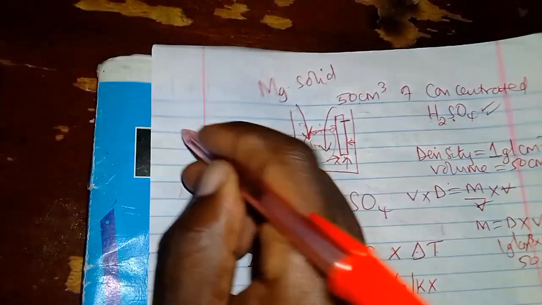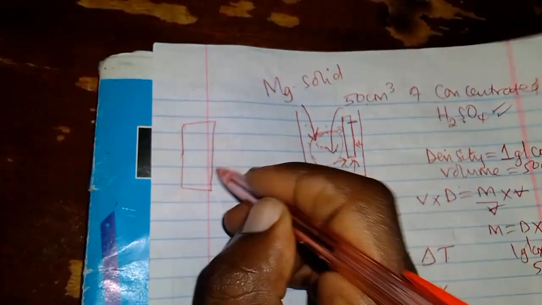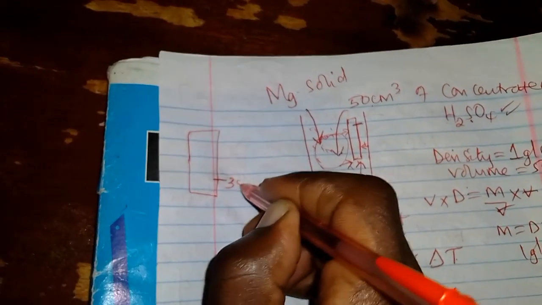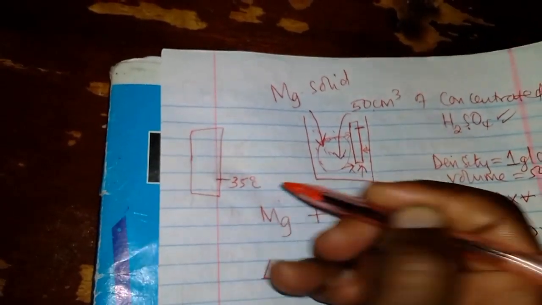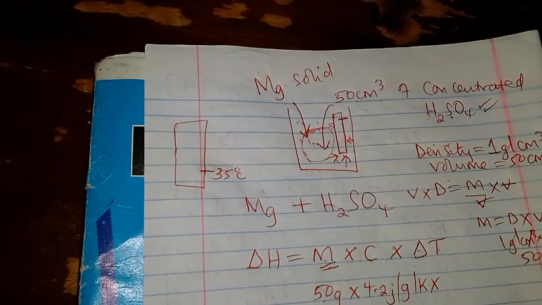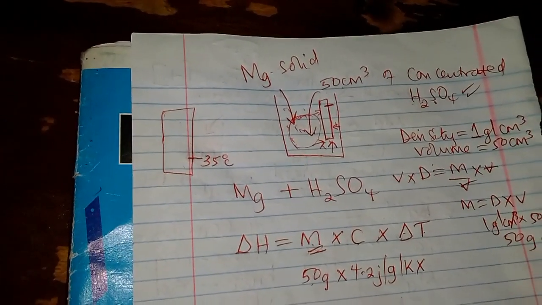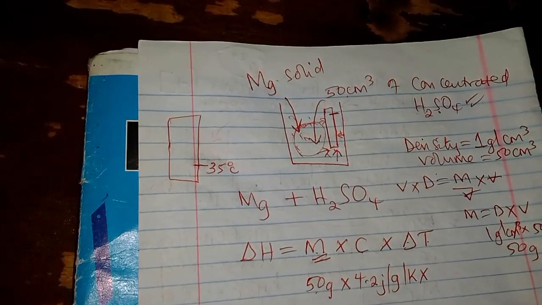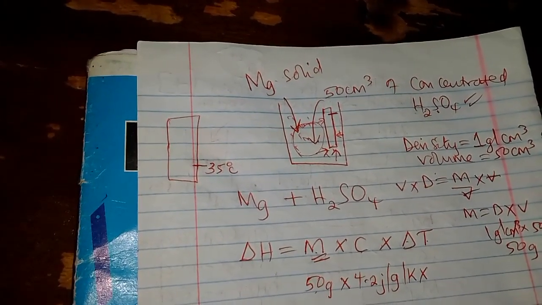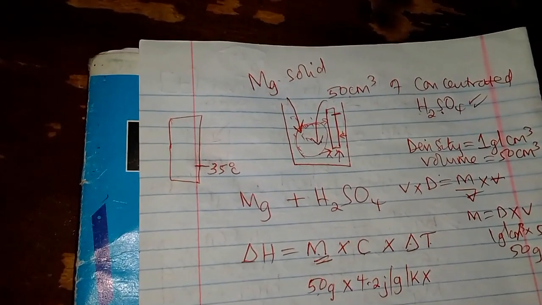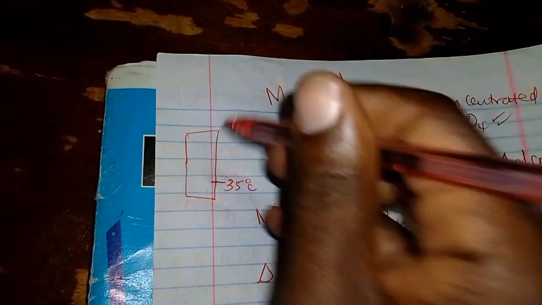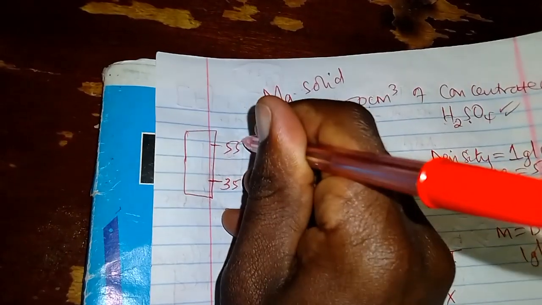Let me come back to the thermometer that was dipped into the solution. Let me assume the original temperature was 35 degrees Celsius, and the temperature might have ended up rising to, let's say, 55. So you're going to say from 35 to 55.